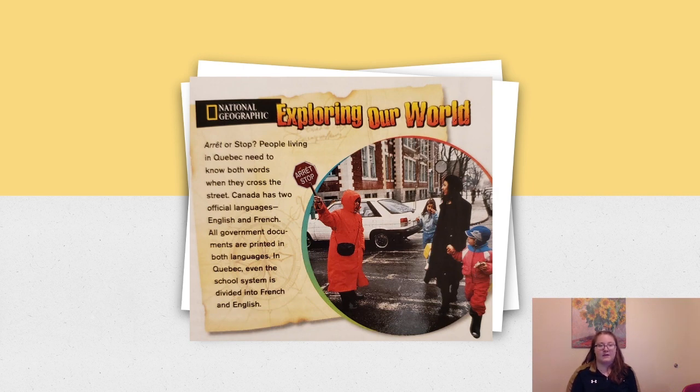Here's something in your book that you might be tempted to skip over because it's not in the main paragraph. Exploring our world. Arrête or stop. People living in Quebec need to know both words when they cross the street. Canada has 2 official languages, English and French. All government documents are printed in both languages. In Quebec, even the school system is divided into French and English.